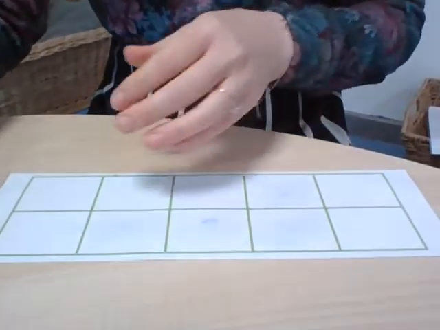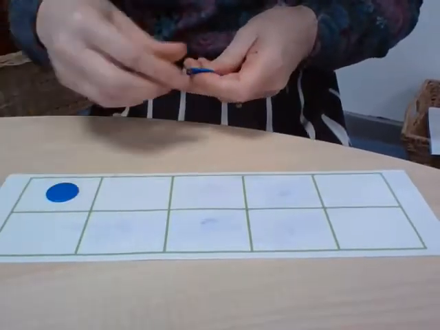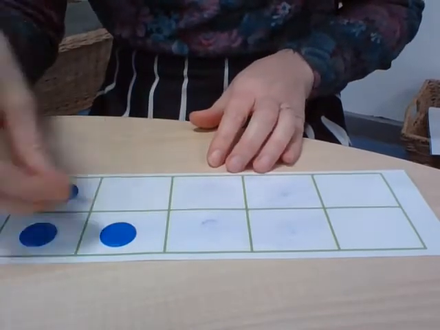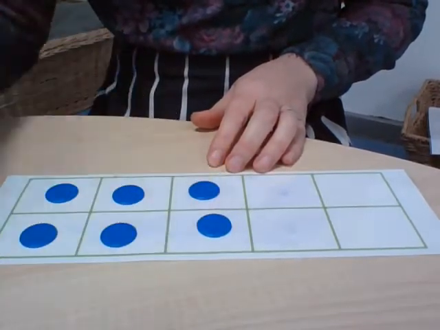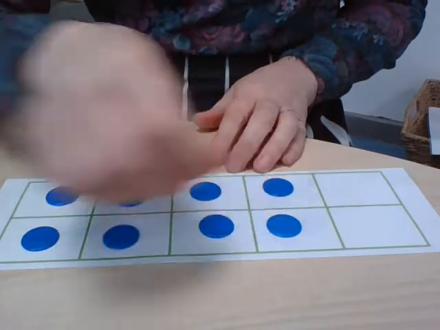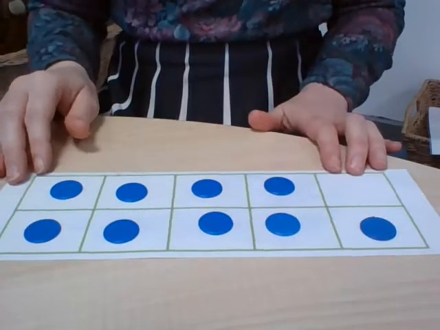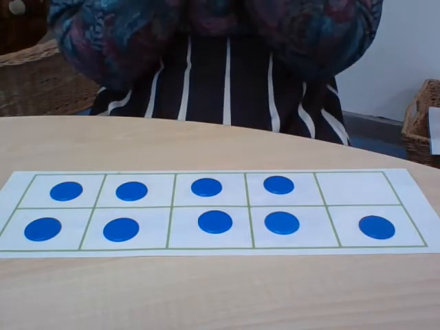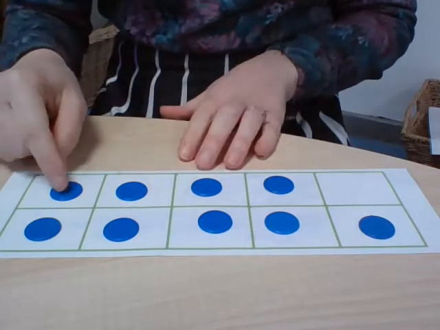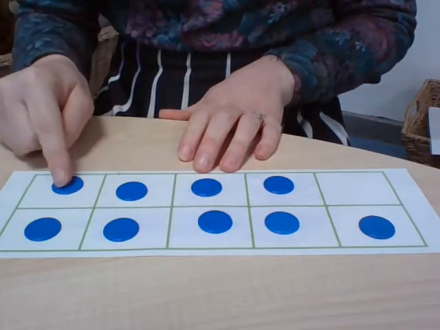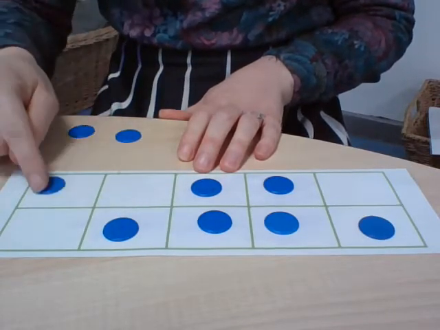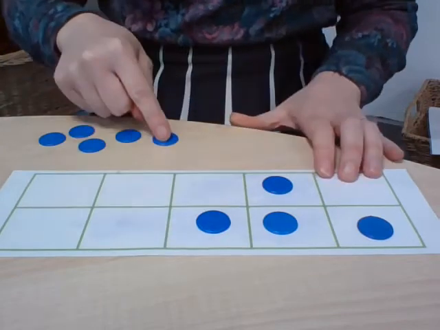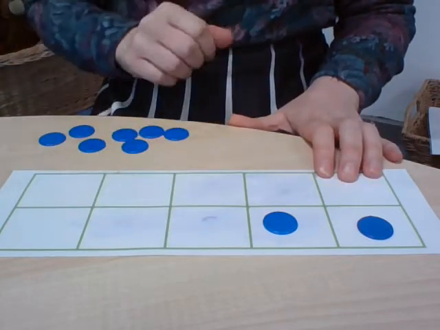Let's see. Did you say how many were left at the end? Let's see. So I'm going to start with 9. So I'm counting out 9. 1, 2, 3, 4, 5, 6, 7, 8, 9. Now I'm going to, what's the next thing? Subtract 7, that's right. So, what do I need to do? Well done, I need to count out 7 and take them away. 1, 2, 3, 4, 5, 6, 7.